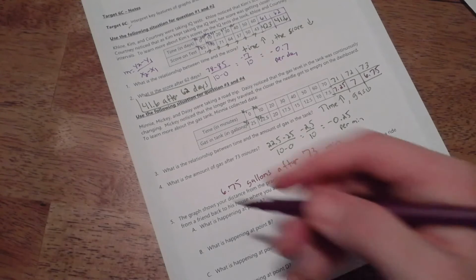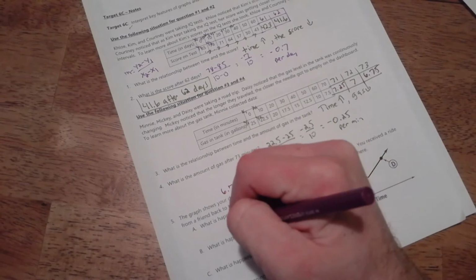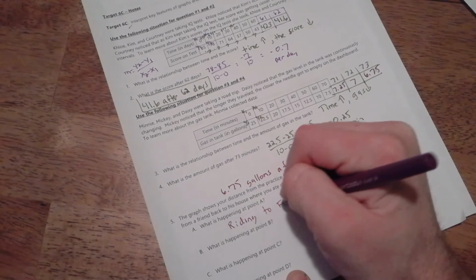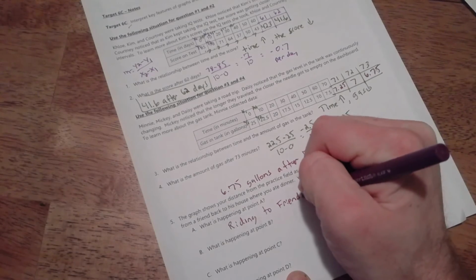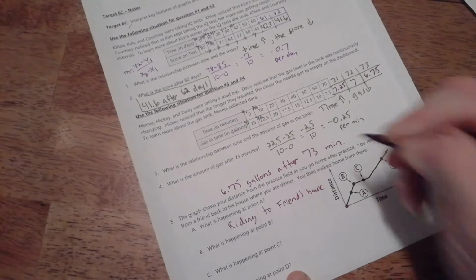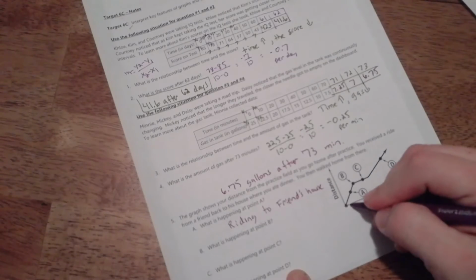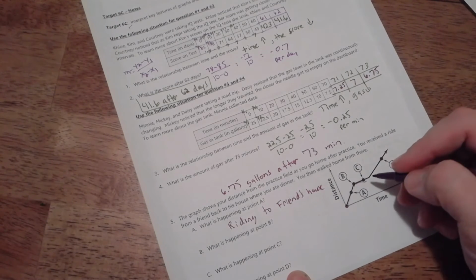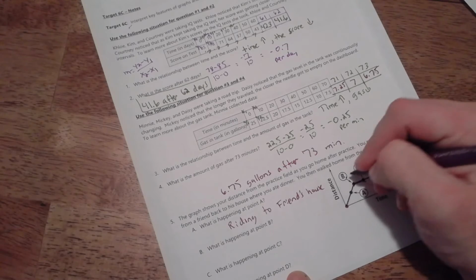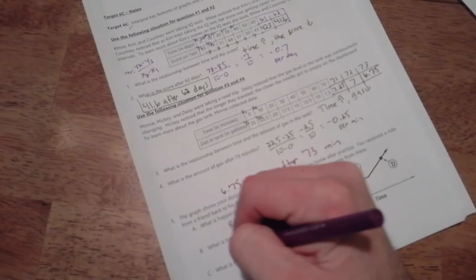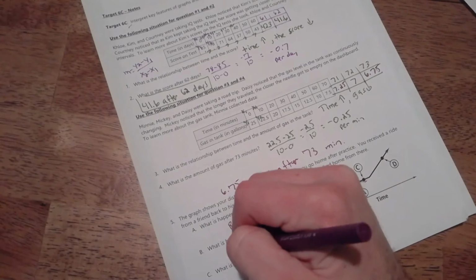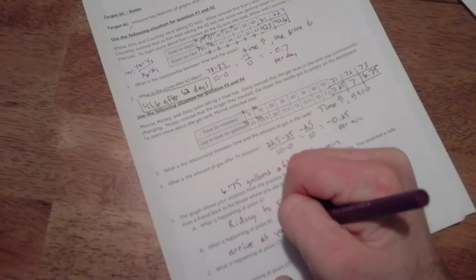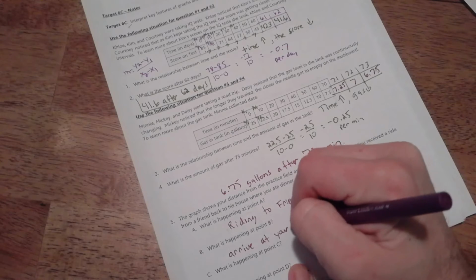Point A is actually just riding to your friend's house. Okay, this is the journey to your friend's house. Now here it gets flat, which means from B you arrive at your friend's house.